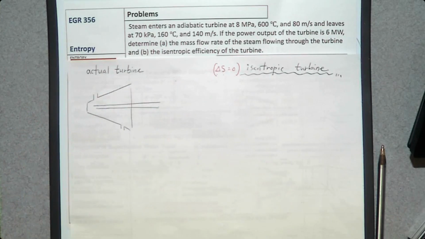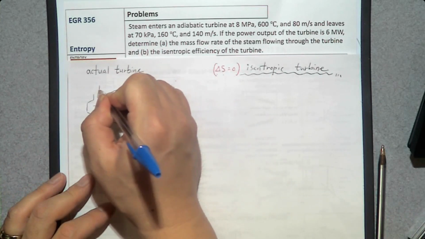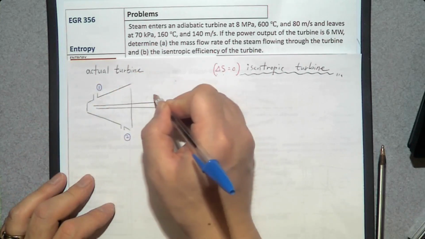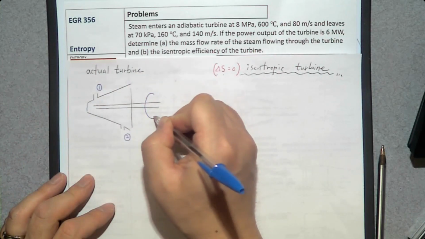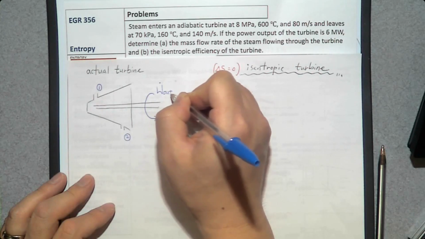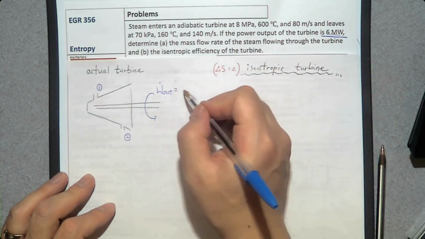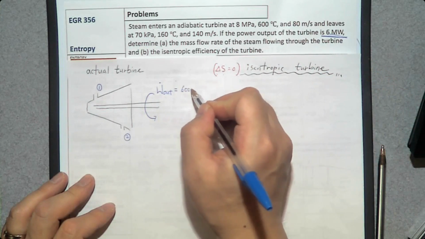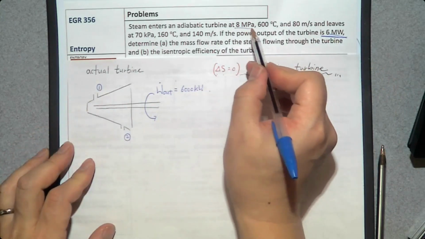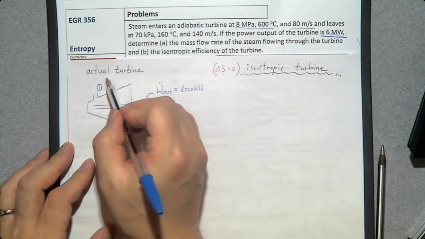It has one inlet, number 1, one exit, number 2. It produces power, W dot out, and that is 6 megawatt, 6,000 kilowatt. At the inlet, we have 8 megapascal, 600 degrees Celsius, and 80 meters per second.